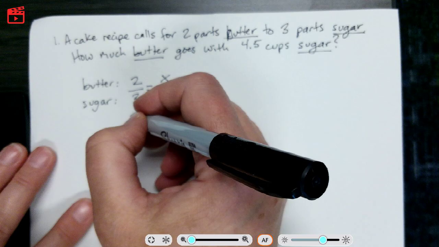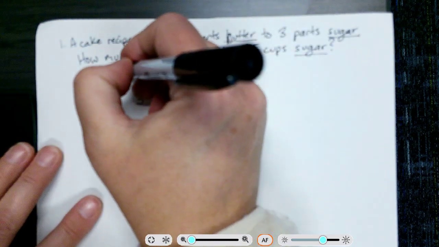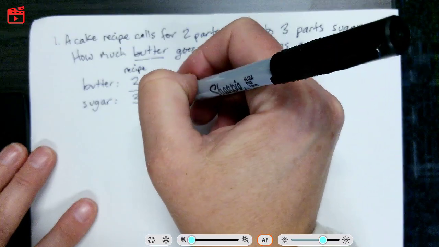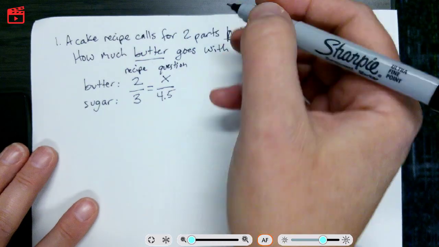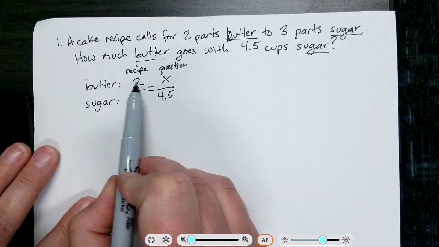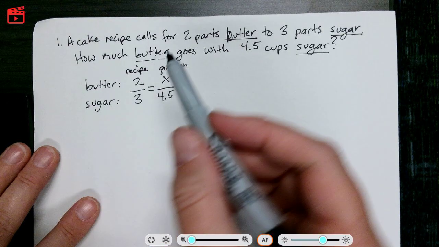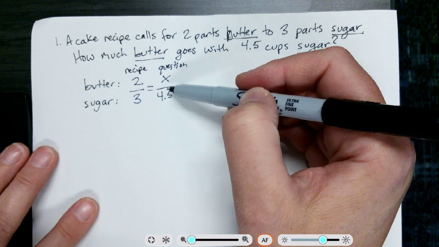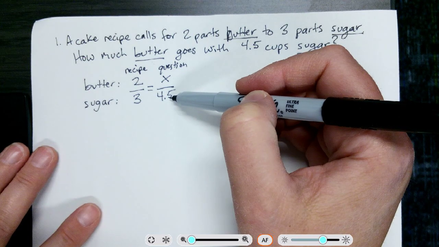What I want you to notice is that this column came from the recipe. And this column, both of these numbers, came from the question, the scenario in the question. So we have this alignment where both of the tops were butter, both of the bottoms were sugar. Both of the left-hand side were from the recipe, and both of the right-hand side were from the unknown, or the scenario that we're looking for.